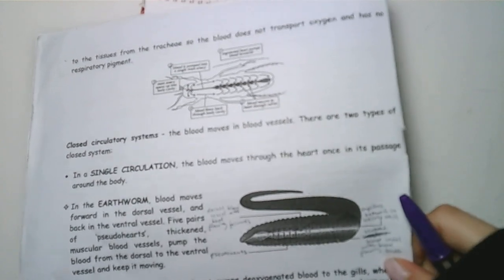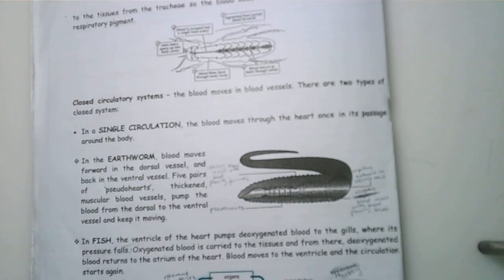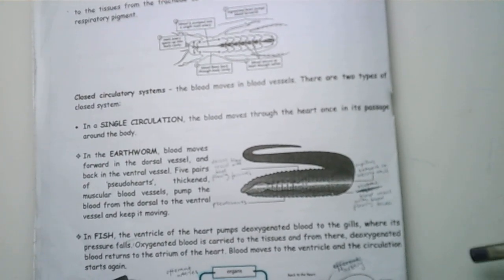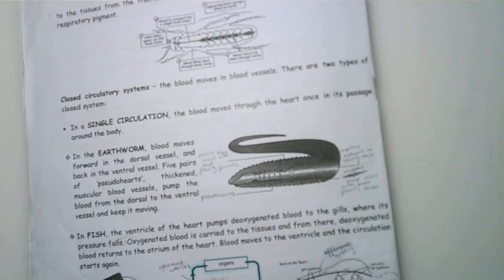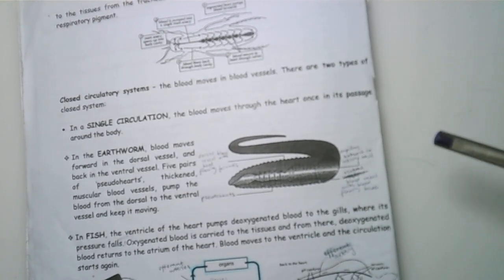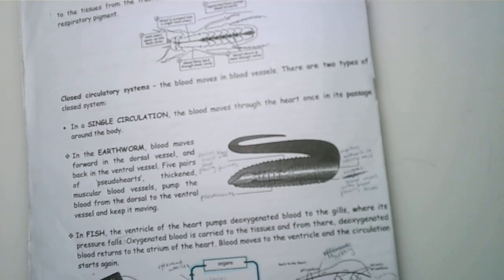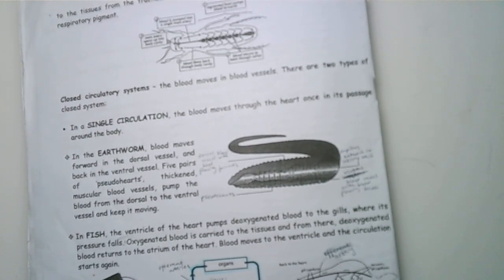Closed circulatory systems. You have a few more examples of these rather than just flies. There are two types, single circulation and double circulation. In single circulation, the blood only moves through the heart once in its passage through the body. The name is pretty self-explanatory. An example of that would be the earthworm.